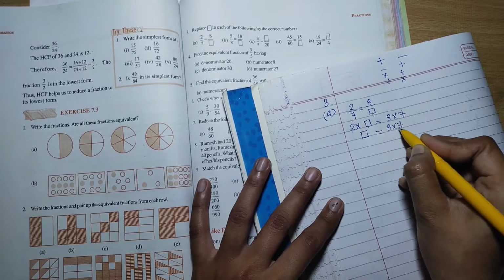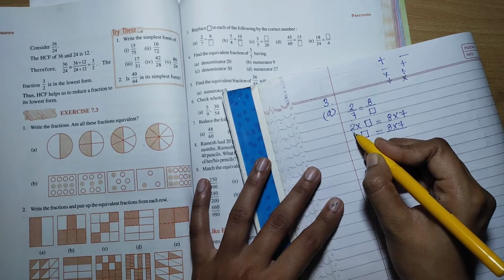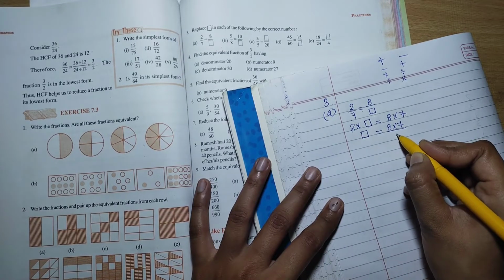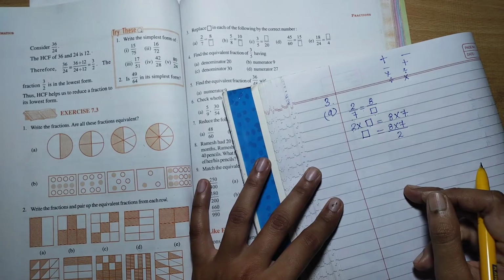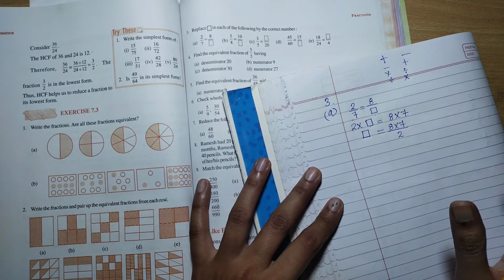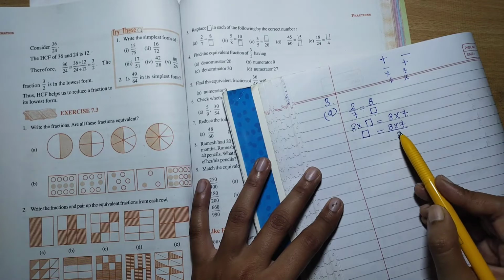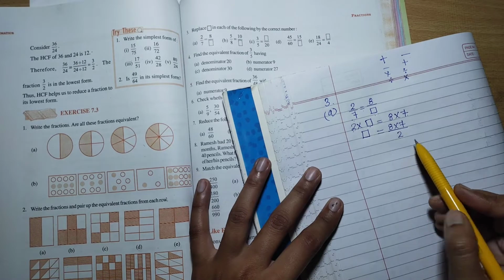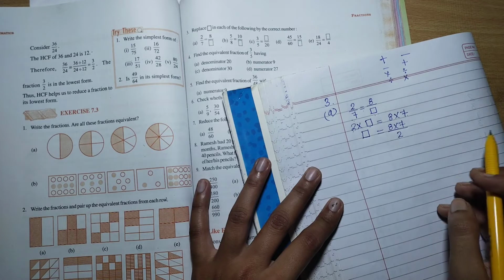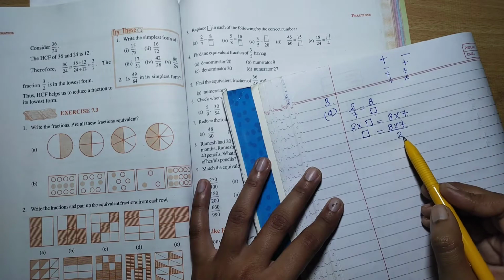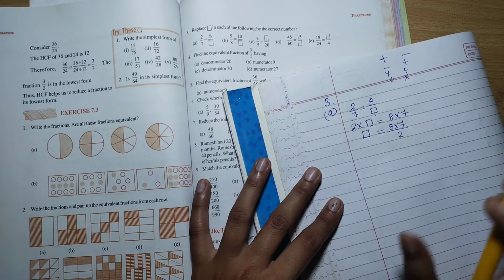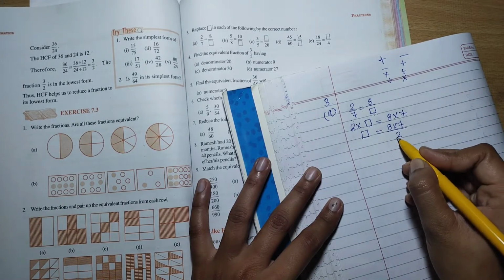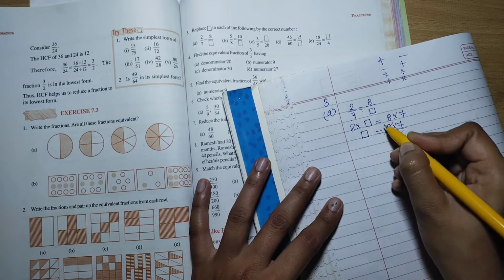So let us do it. 8 into 7 is already there, then 2 will be pushed over here, in the denominator side as a division. Fine. Now I'm just going to cancel the numbers using the common factor. 2 can divide this 8, but it cannot divide the 7. So we will use the table of 2 as a common factor and both these numbers can be cancelled. 2 ones are 2, then 2 fours are 8.